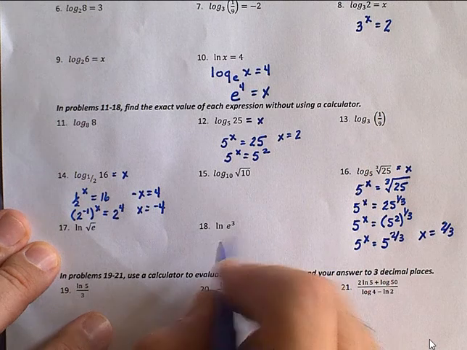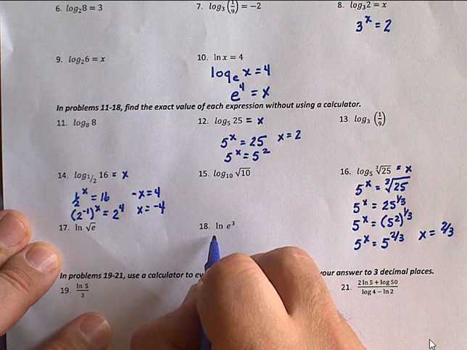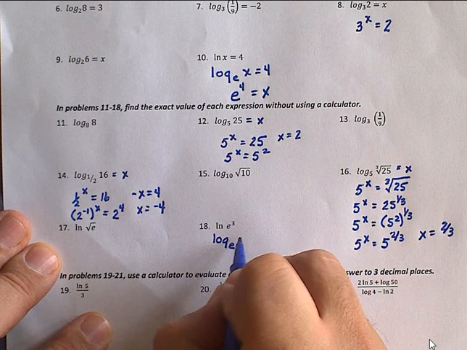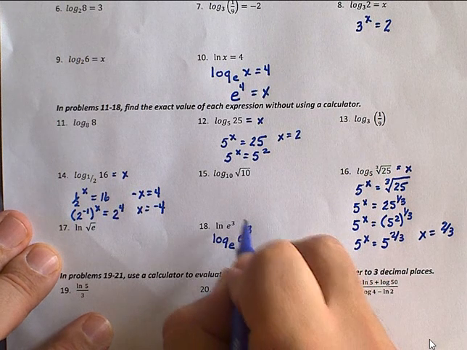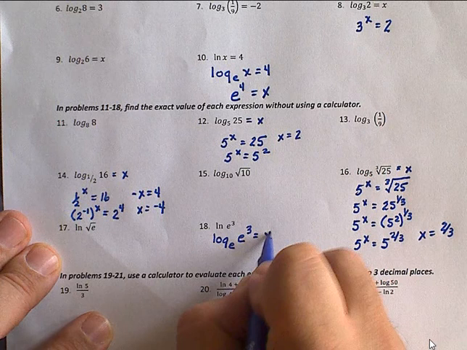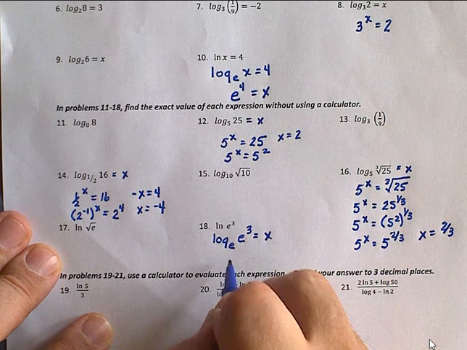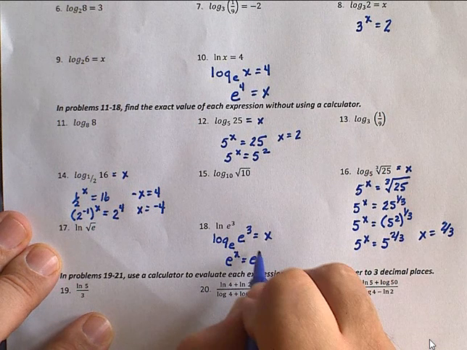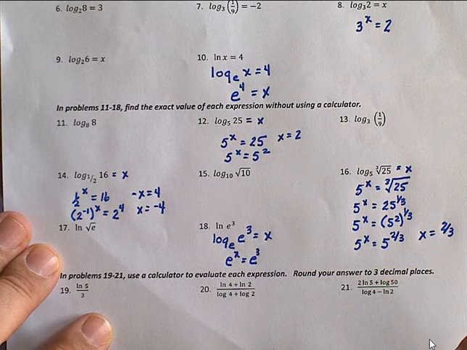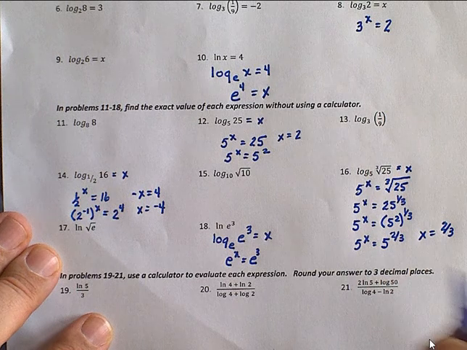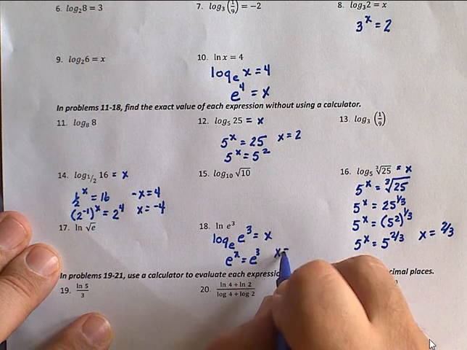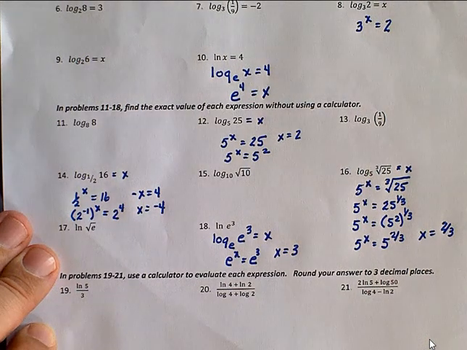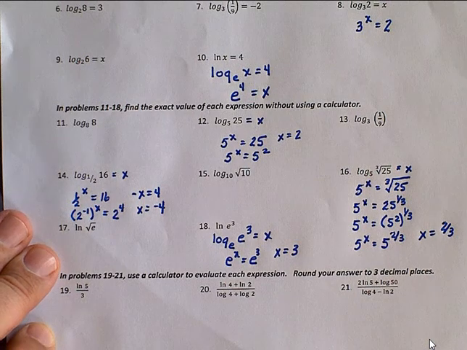On number 18, remember ln stands for log base e. Of e to the 3rd equals x. So e to the x equals e to the 3rd, and you move things around. So again, x equals 3.